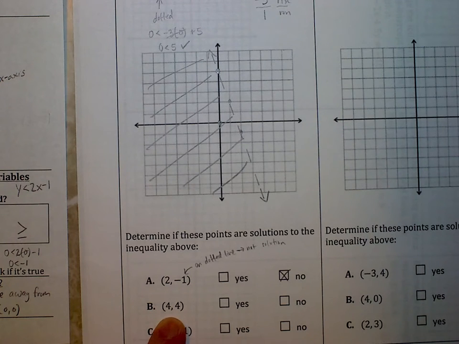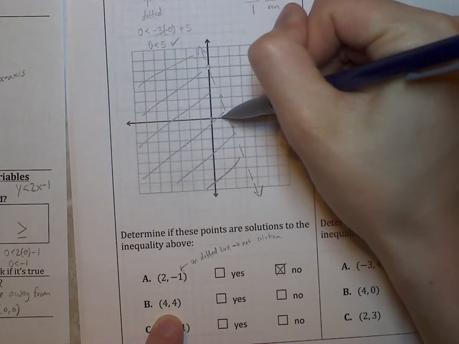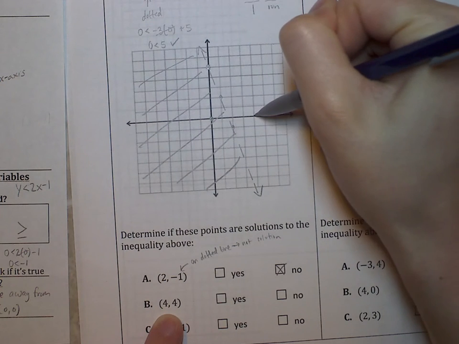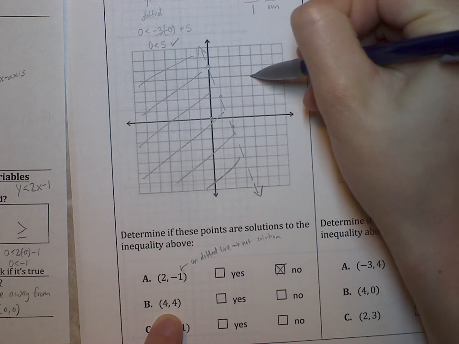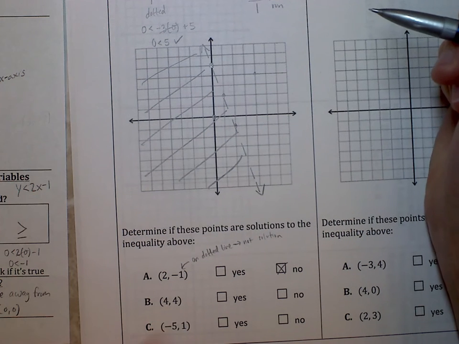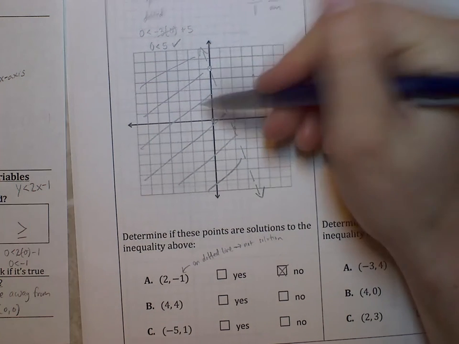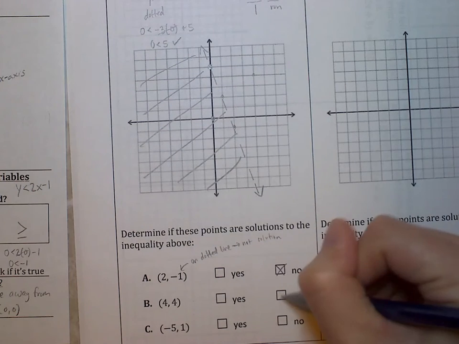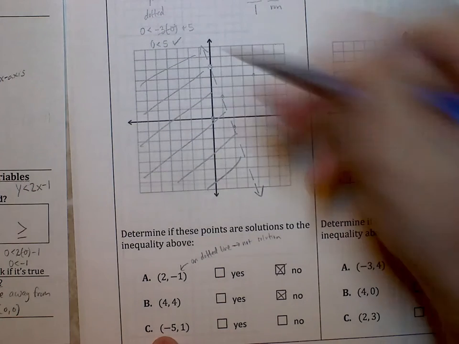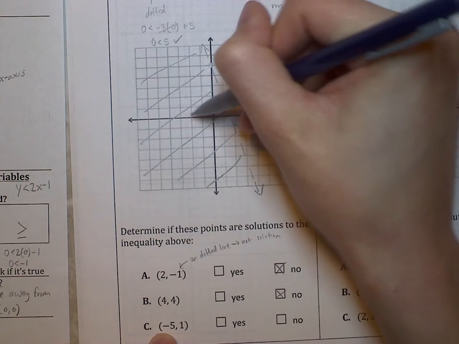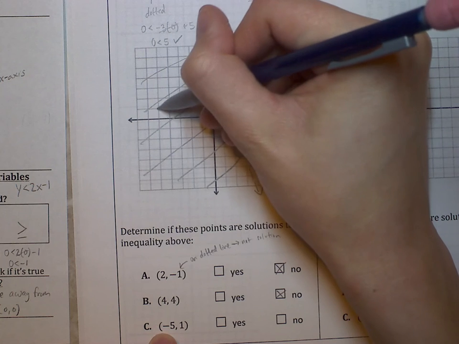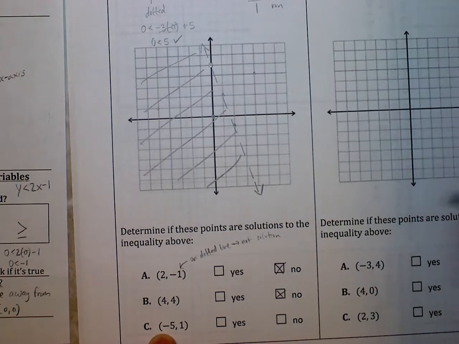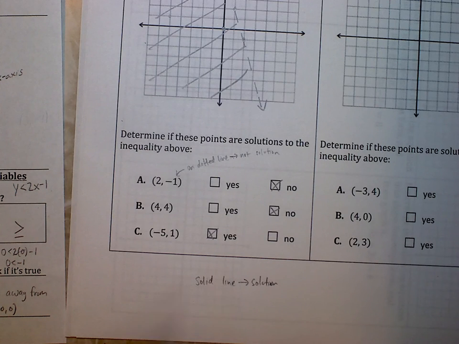4, 4. Excuse me. 1, 2, 3, 4. 1, 2, 3, 4. It's right here. Is that a solution? No, that's in the blank part of the graph. These are the solutions here in the shaded region. This is a no. Negative 5, 1. That's here. That's in the shaded region, and that's a yes. It is a solution because it's in the shaded region. Oops, sorry. That is a yes. Negative 5, 1 is a yes.